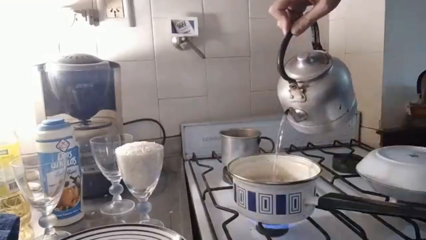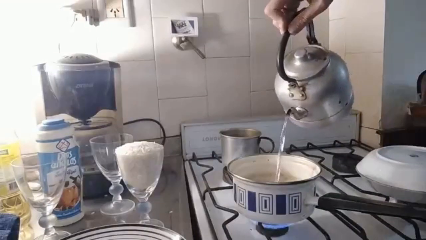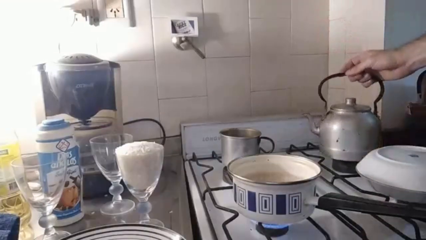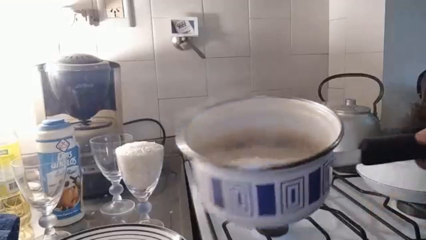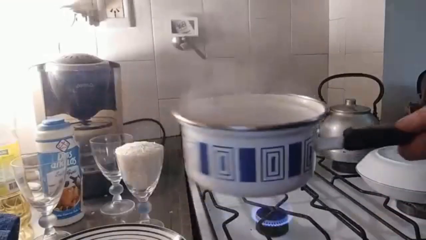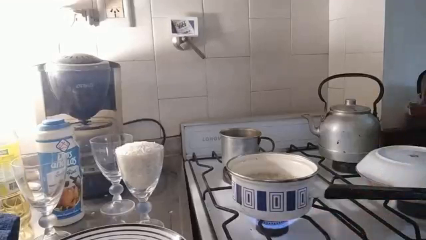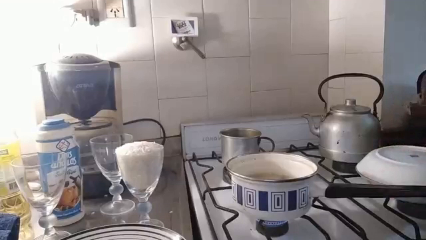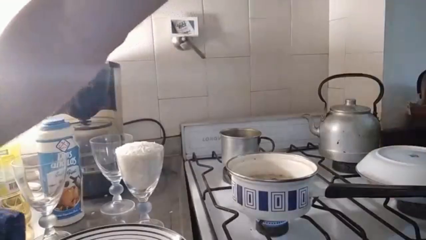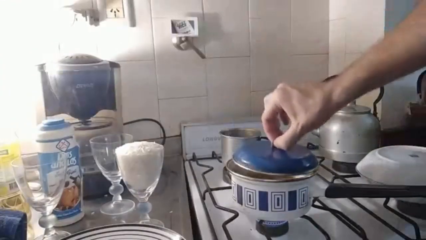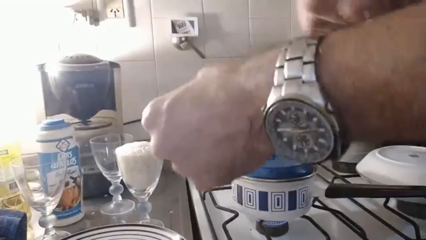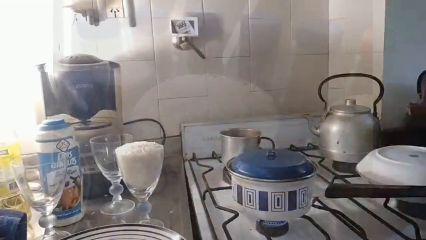About 2 cups of water. There we go, 2 cups of water. You can see it's boiling. 2 cups of water. I'm going to reduce now to medium heat and cover with the lid. And I'll wait again for 20 minutes. Alright, and I'll be back.